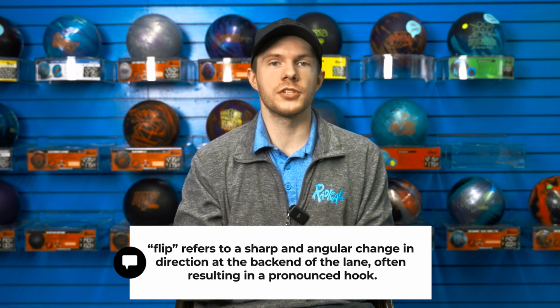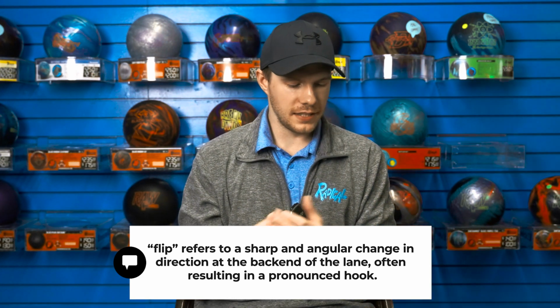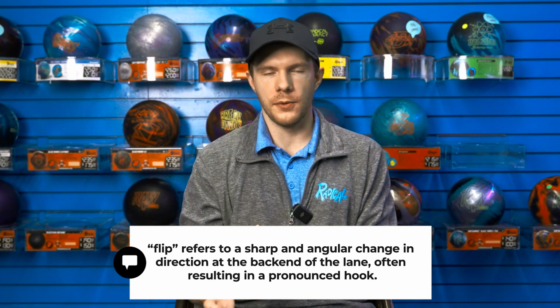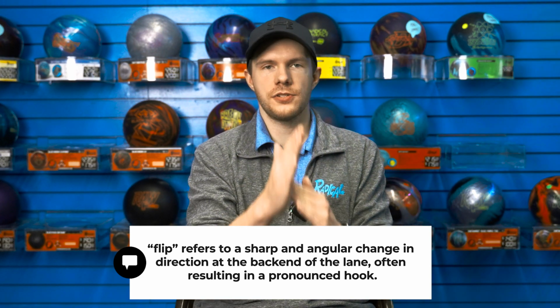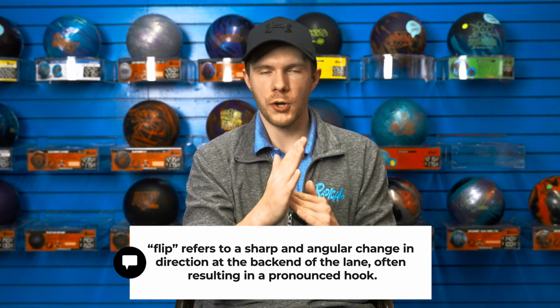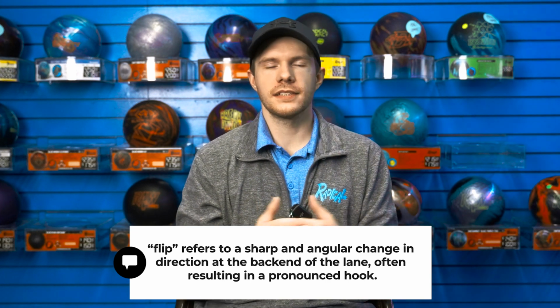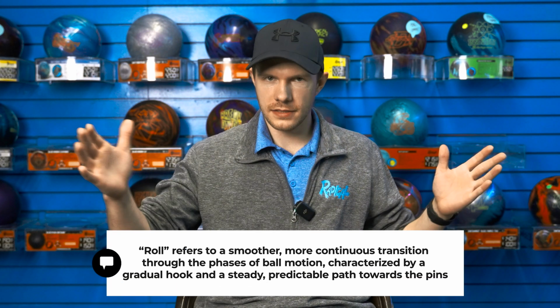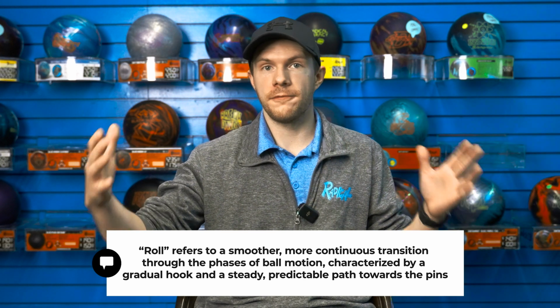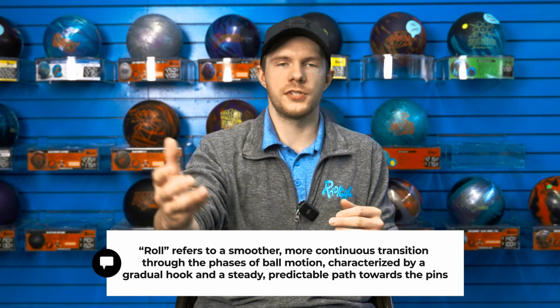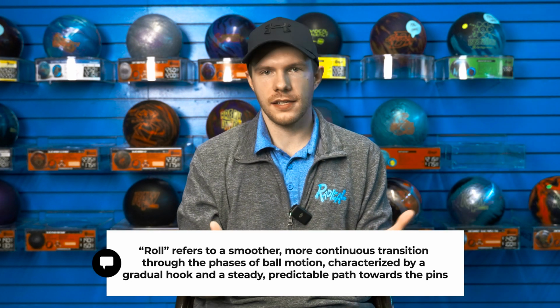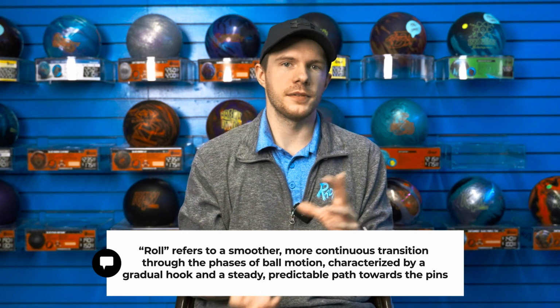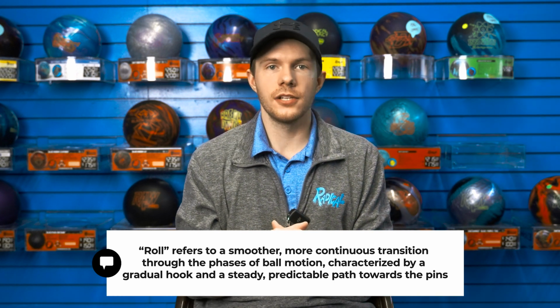Flip versus roll. A flip is basically, we're trying to describe a ball that has length and flips or responds quite quickly. Basically, think of flipping as responding quickly. When that ball makes its transition, it's going to do it in a very, very quick motion. Versus roll, it's going to be a lot more elongated. It's going to take more time. It's going to take more feet for that ball to roll through its transition. So basically think of flip and roll as flip is quick, roll is a lot slower to transition.